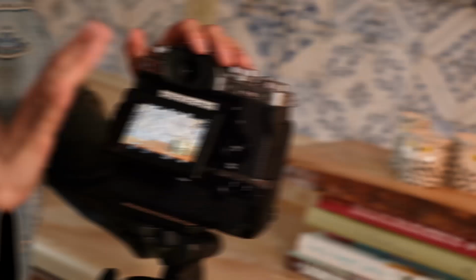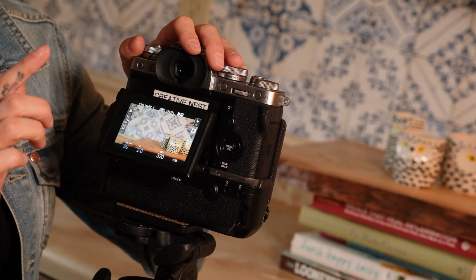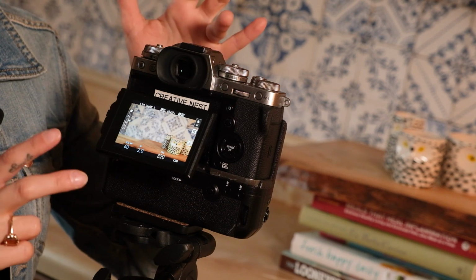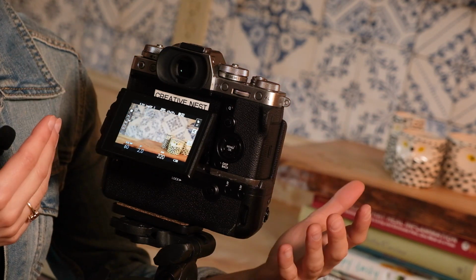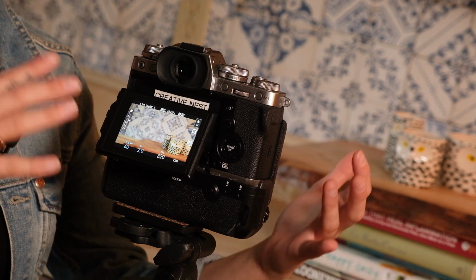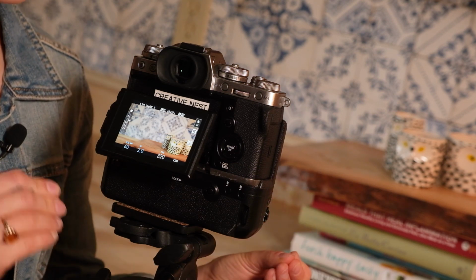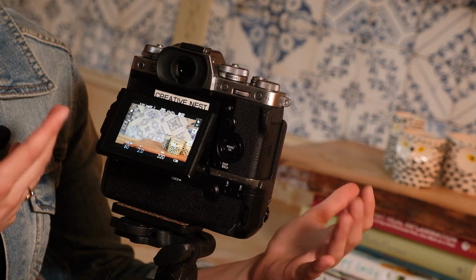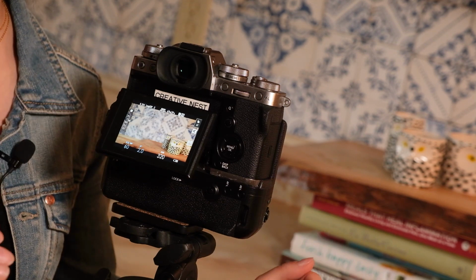So let's start with how you even get into these settings. I'll start off by saying that I set the white balance to a custom Kelvin. I was worried that if I had it in auto that it would fluctuate kind of all over the place between the filters. So to give you a really clean idea of what each filter looks like, we just have it set to a consistent white balance.